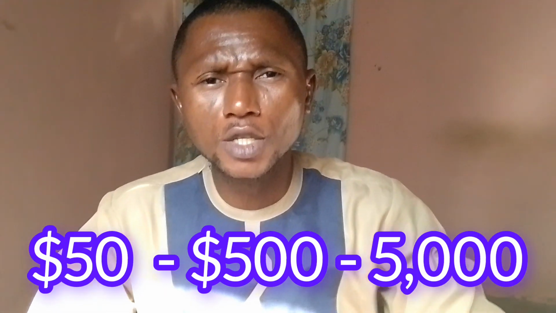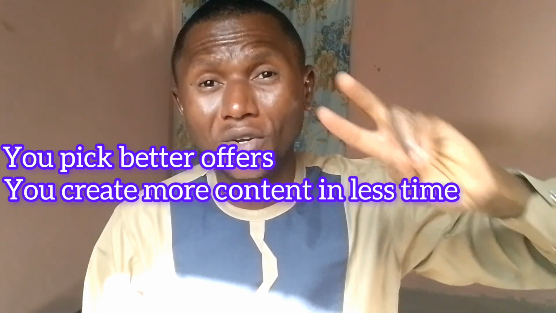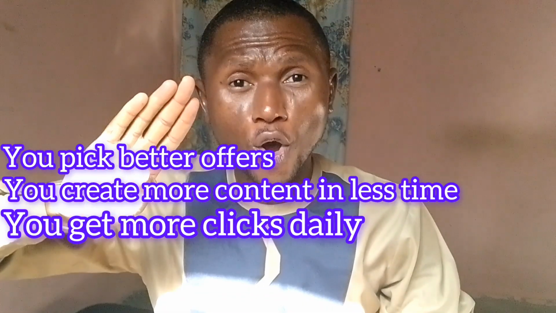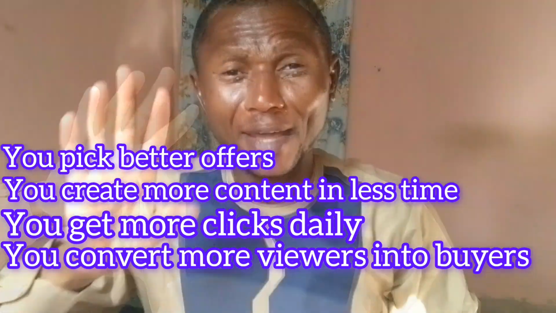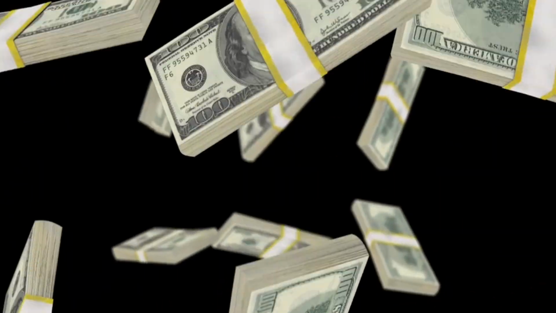With these 3 simple steps and application of all the AI I have mentioned, you can quickly scale from $50 to $500 and to $5,000, not by working hard, but by working smarter with AI. Here is exactly what will happen if you follow these 3 steps. 1. You'll be able to pick a better offer. 2. You'll create more content in less time. 3. You will get quality clicks daily. 4. You will convert more viewers into buyers. And number 5, you will build a consistent affiliate commission. That is how AI is helping complete beginners hit their first $500 faster.